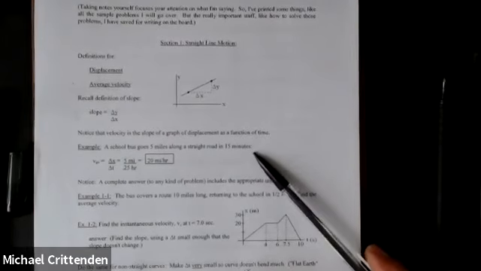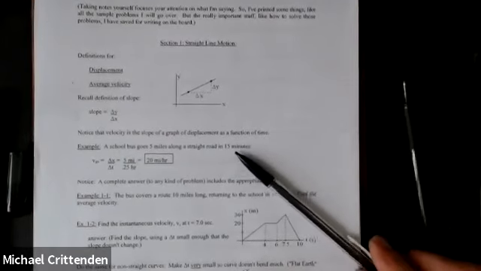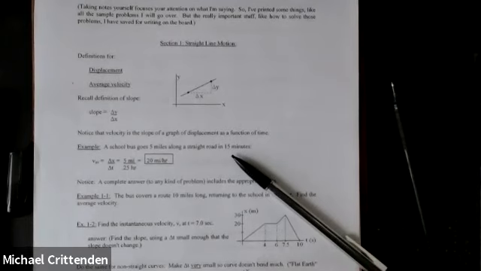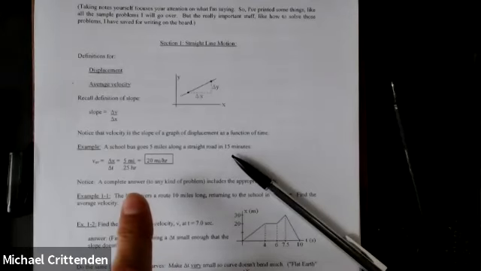Example, I chose a school bus because a school bus, as you've noticed if you've ever been stuck behind one, changes its velocity a lot. The kid gets on, the bus picks up speed. Before you know it, the bus slows down and stops for the next kid. The kid gets on, it picks up speed, and it's constantly changing. Let's say that in 15 minutes, the bus goes 5 miles.